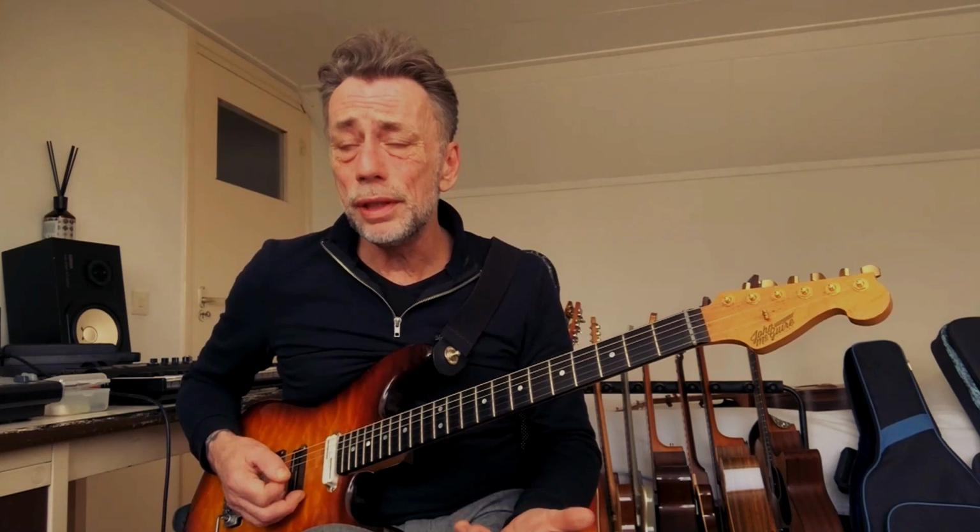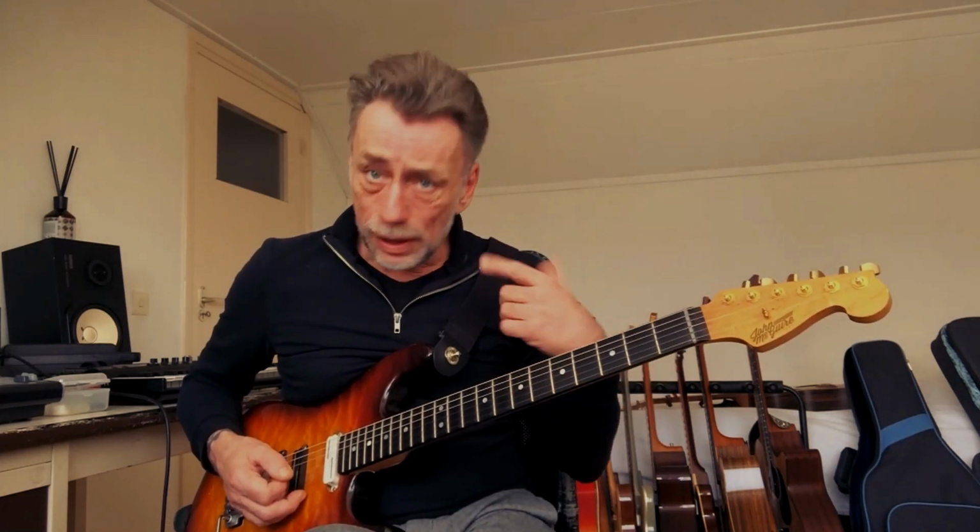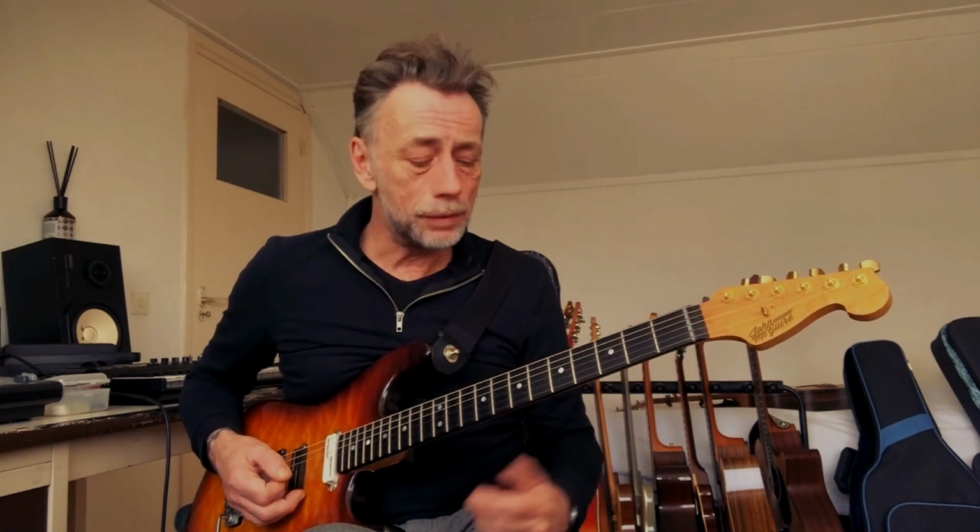What's best to do is do the bending, and after you did the bending, use a vibrato, because if you use a bending like this, it's the same. There's nothing going on. And it's really good if you're not sure if you pitch the E the right way.